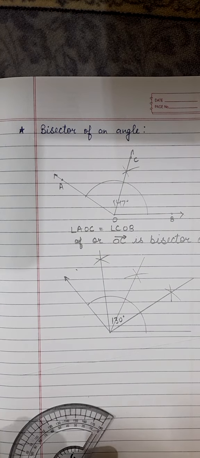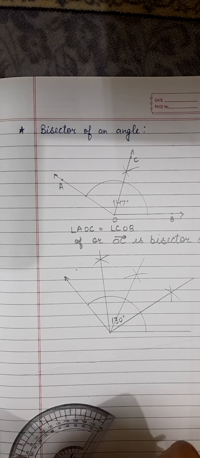Okay students, I hope you understood, and you will now practice the given sums in your fair notebook.